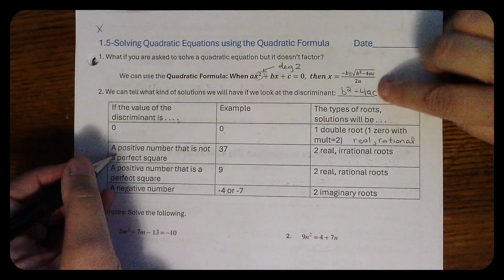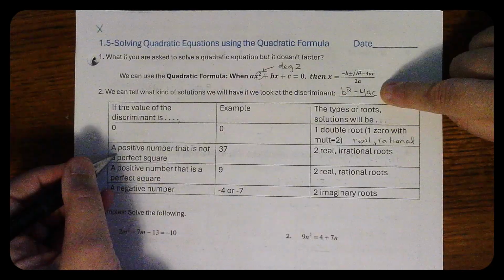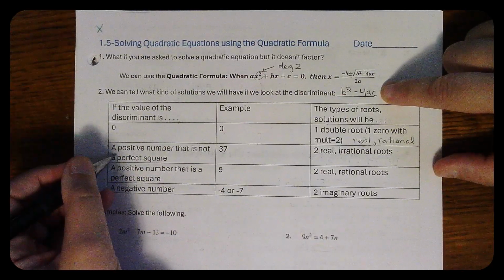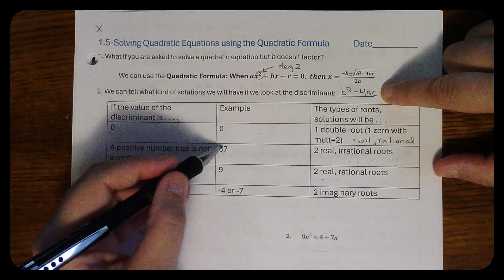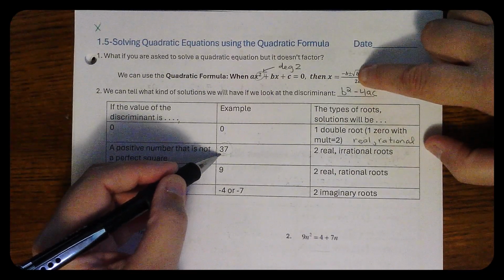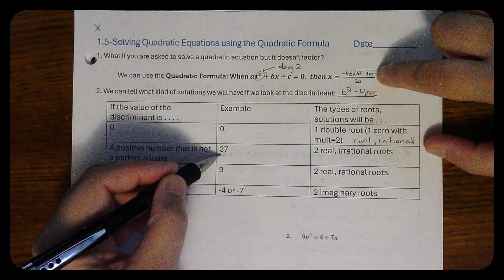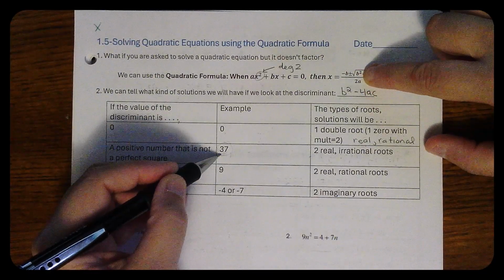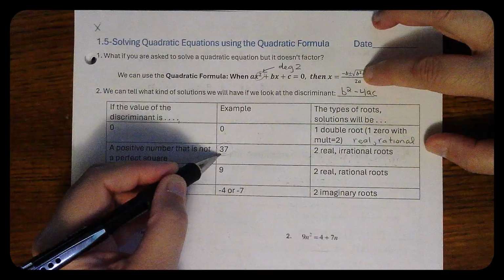So if you evaluate b squared minus 4ac and you get a positive number that's not a perfect square, it's all about location. So if you get something like 37 underneath that radical right there, then the square root of 37 is an irrational number.